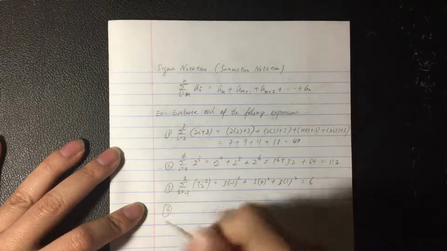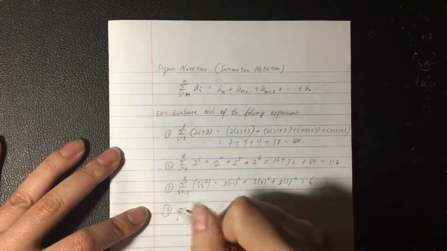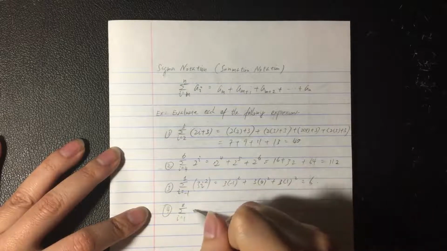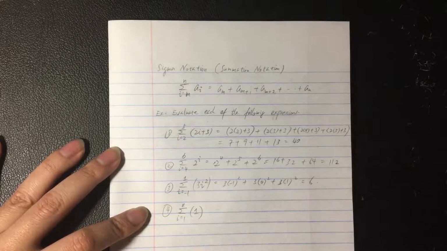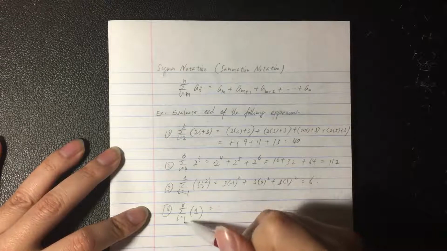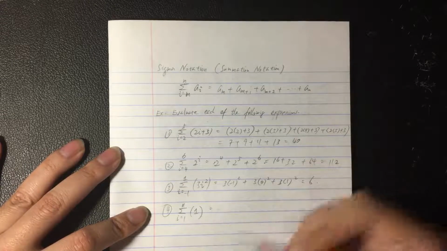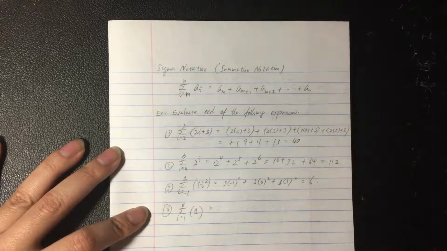Next, the sum of i from 1 to n of the number 1. How do we find the sum here? Here i varies from 1 to n. I could be 1, 2, 3, 4, 5 up to n.